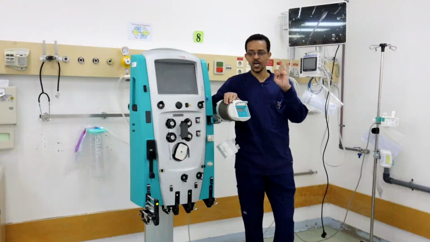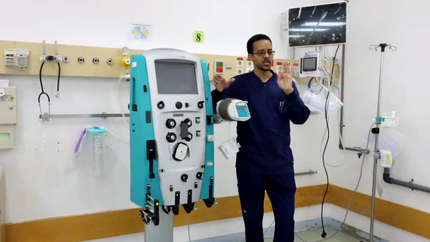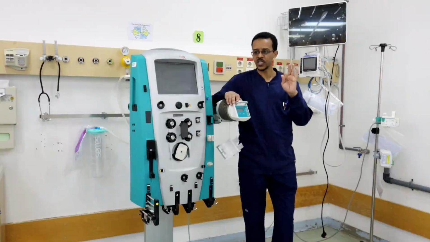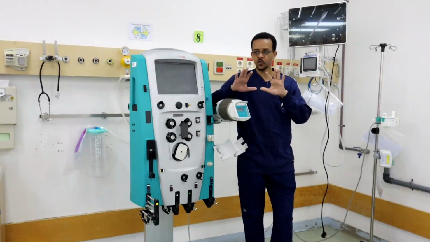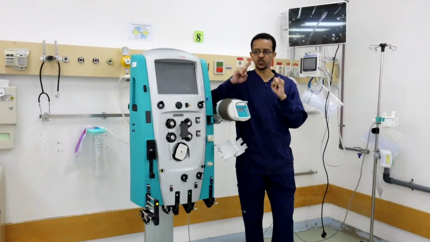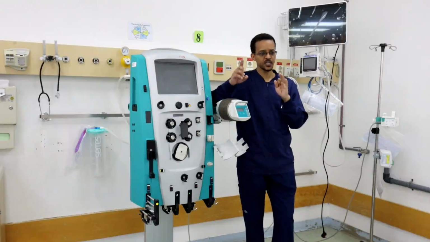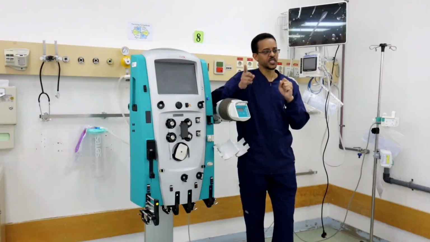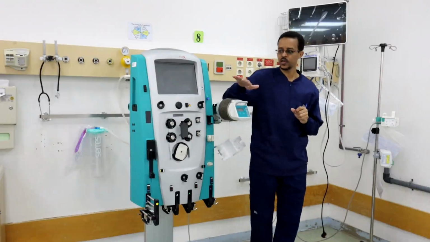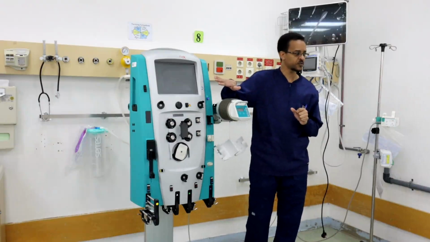Second, we can provide hemodialysis, which is termed here in the machine continuous venous hemodialysis. And we can provide hemofiltration, continuous venous hemofiltration. And finally, we can provide both of them. We can provide continuous venous hemodiafiltration. So the modes of the CRRT machine, these are the modes.